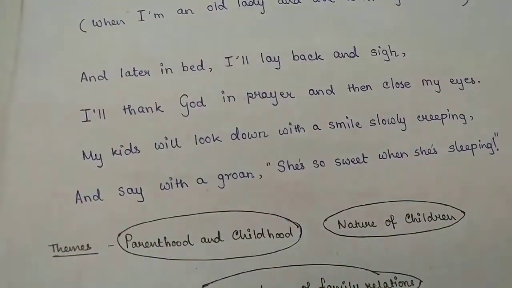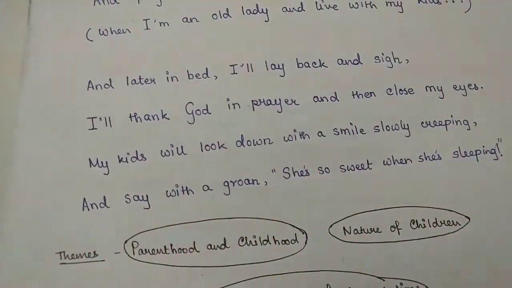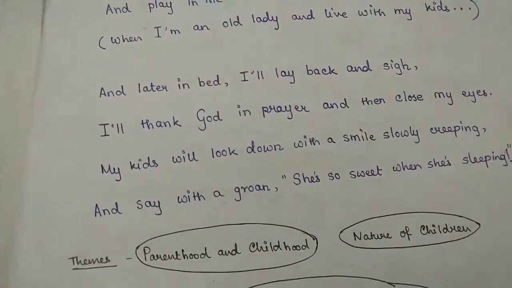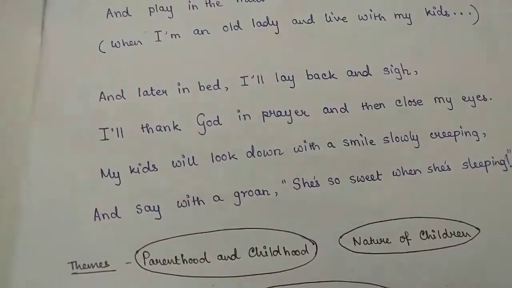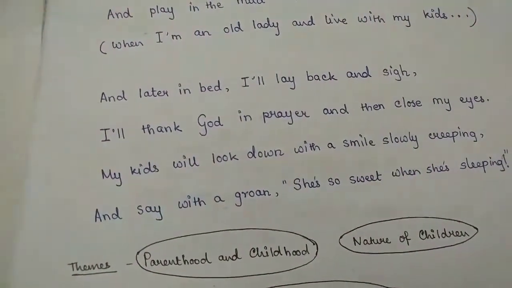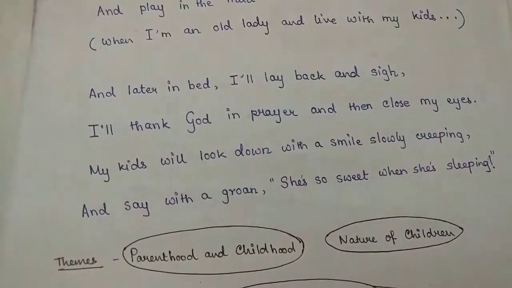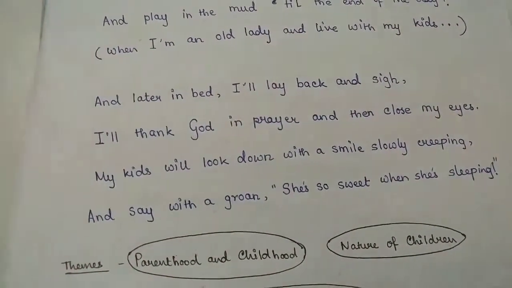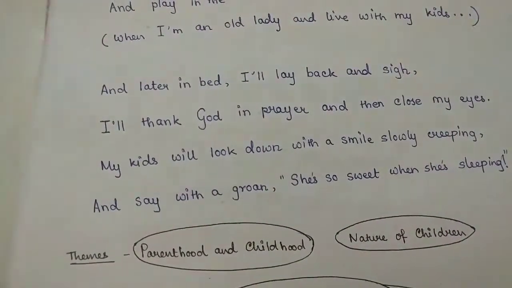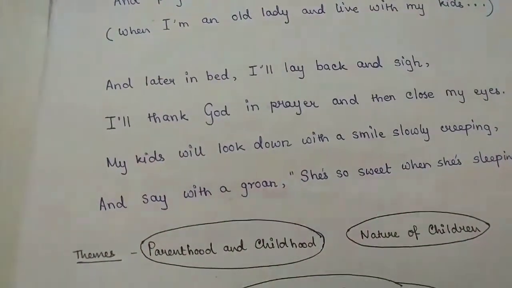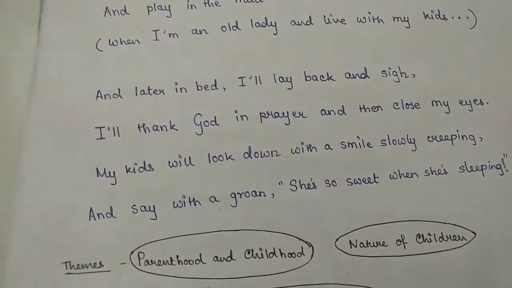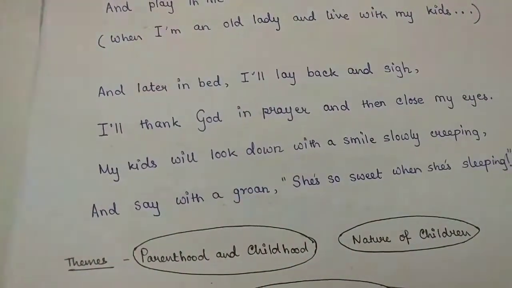My kids will look down with a smile, slowly creeping. So the kids will smile slowly, and then say with a groan, means finally, oh thank God, this kind of an expression. And they will tell, "She's so sweet when she is sleeping." So in this kind of a groan, it is not only the relief that is being expressed by the children, but also you can tell that this full of life, full of activity of the mother will be missed at night when she is sleeping.